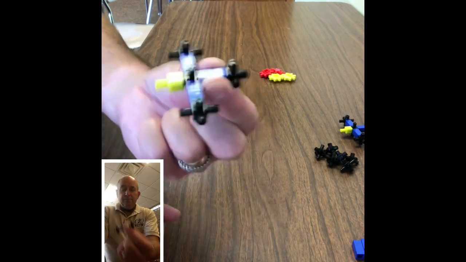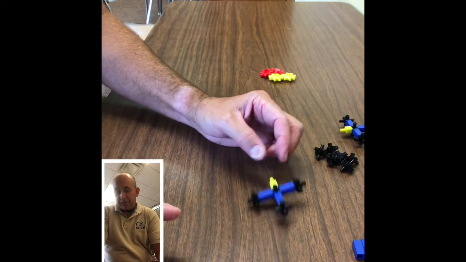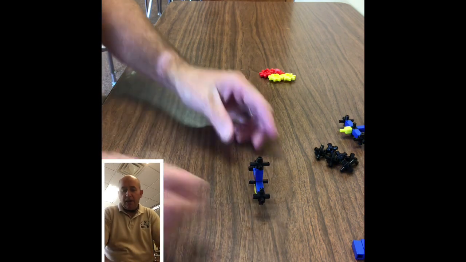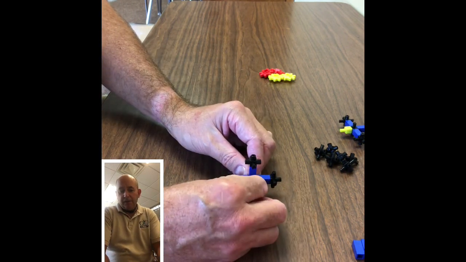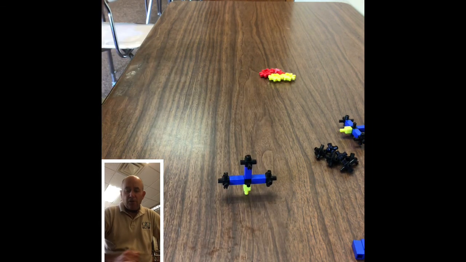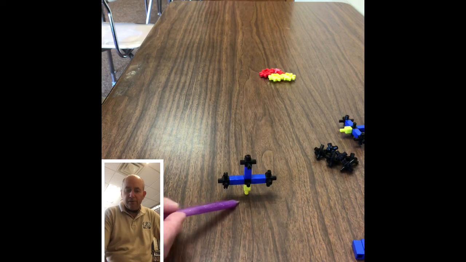Okay, now this part is actually done, and how it actually sits is like this. Okay, that's actually how it sits. Okay, and so you have, see if you can get yours to balance on that point right down there.